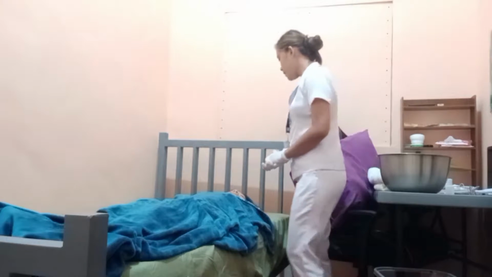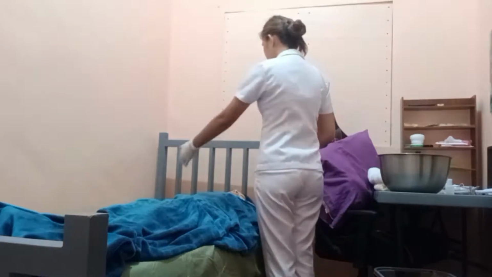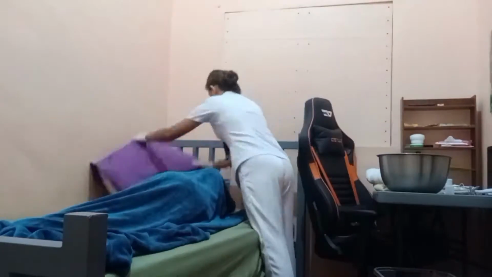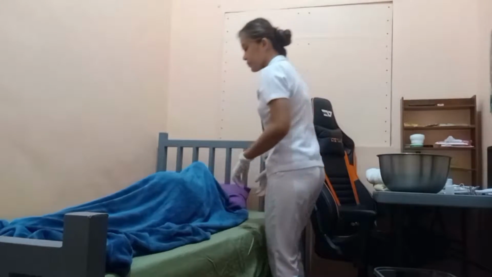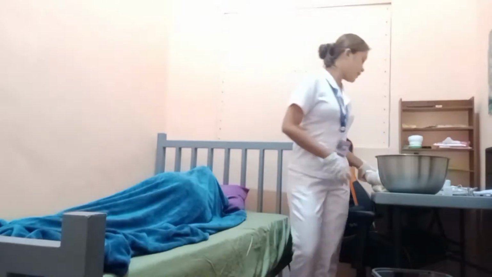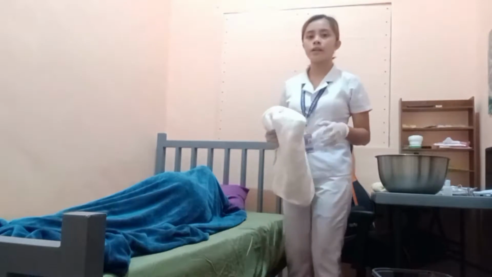Now I am going to assist my client to a prone or side-lying position so that I can wash her back. Sir, can you please raise that side of the bed? Now I'm going to place a towel lengthwise alongside the back and the buttocks while keeping the client covered with the bath blanket as much as possible.